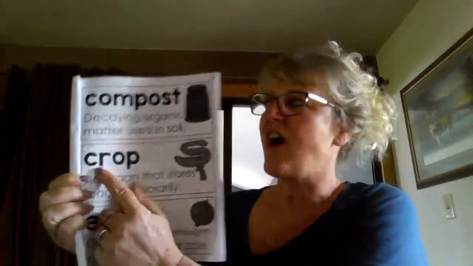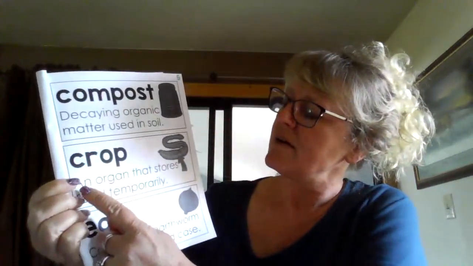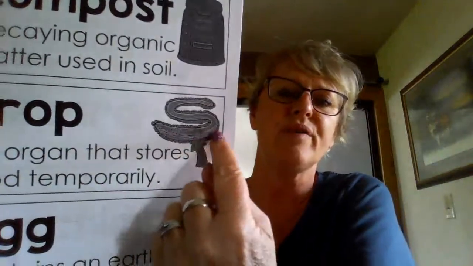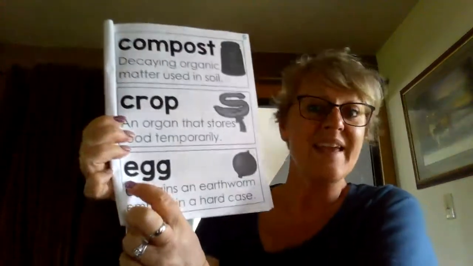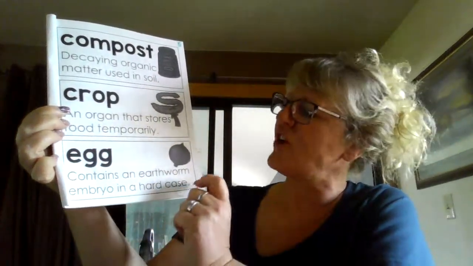Crop. Not like the crop that's the farm crop. This is a part of the worm's body. It's crazy. It's also the part of a chicken's body. Crop. An organ that stores food temporarily. And you can't quite see it, but there's a little part of the body here where the worm brings in the food and then it's stored in this crop. Actually, I think the chicken one's called a craw. Oh well. Okay. Egg. Contains an earthworm embryo in a hard case.